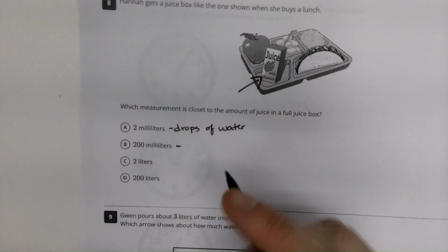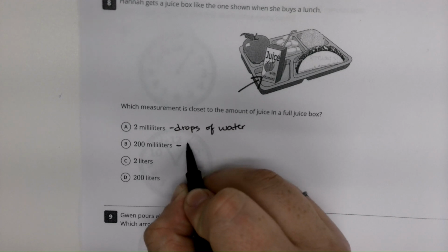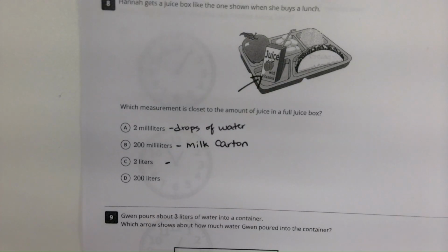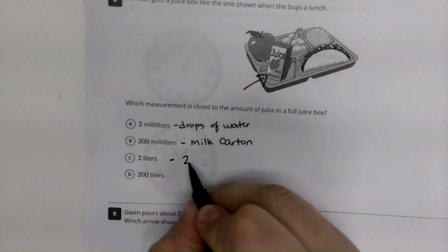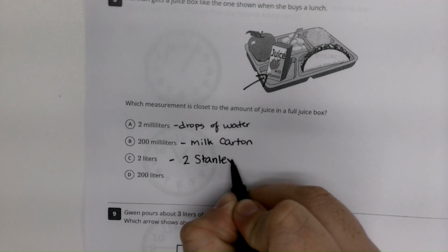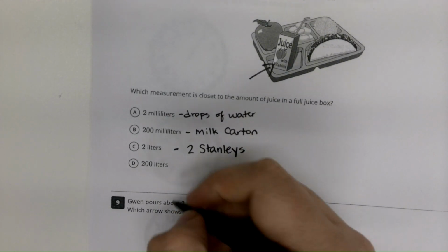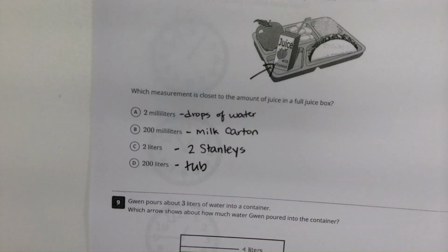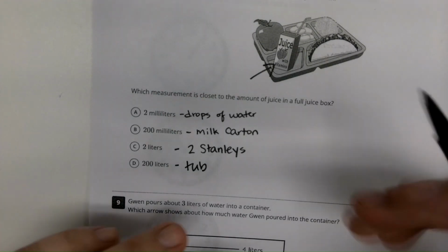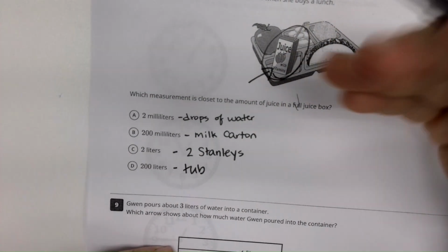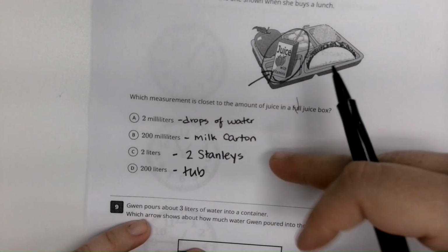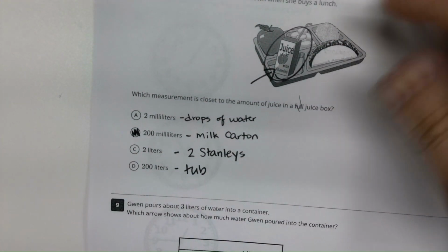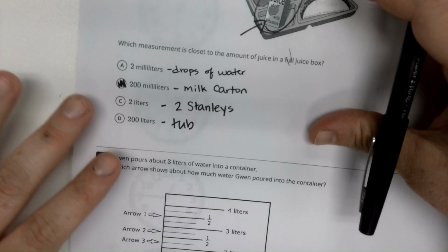Technically 250 milliliters is about the size of a milk carton. 2 liters is a big bottle of soda, or 2 Stanleys full of water. And 200 liters, that's about the amount of water that you would need to fill a tub, like a bathtub of water. So whenever you look at this little thing of juice, that is going to mostly resemble a milk carton, so we're going to go with 200 milliliters. That is the most reasonable answer.